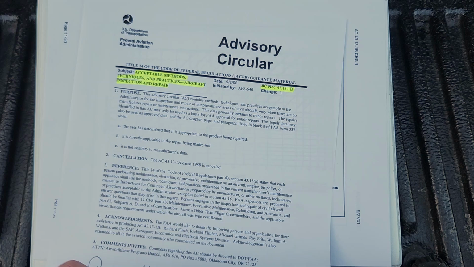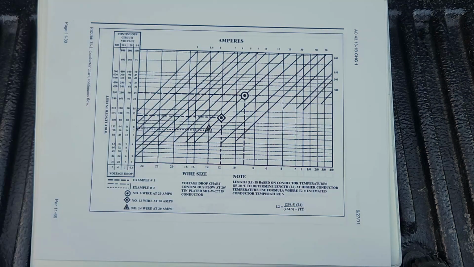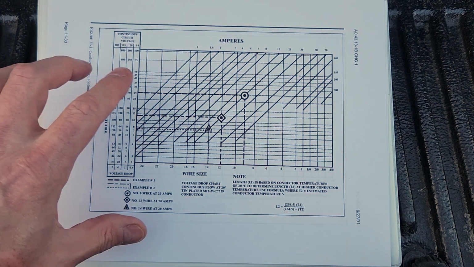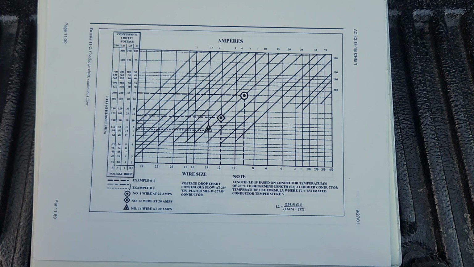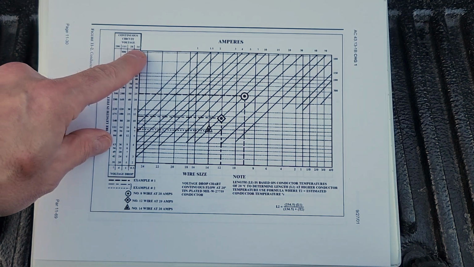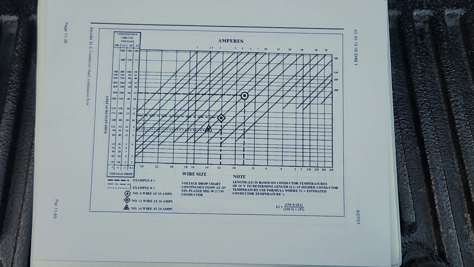It's pretty extensive. Back in chapter 11, page 30, they've got a chart all made out for systems with different voltage levels. This is the 12 volt on the far right.